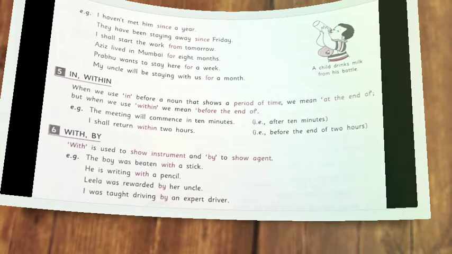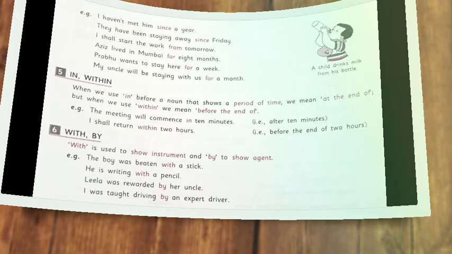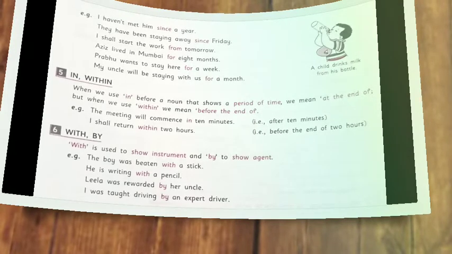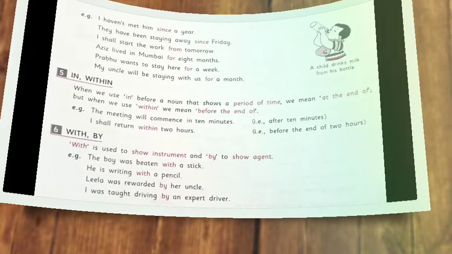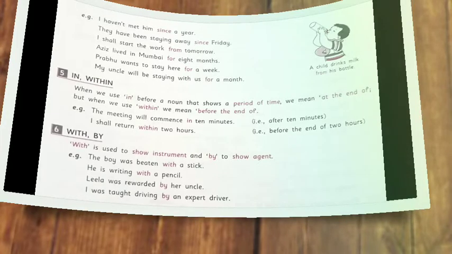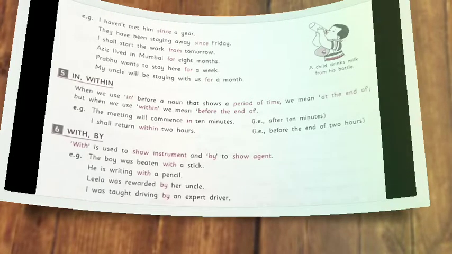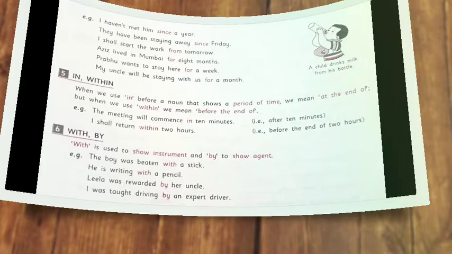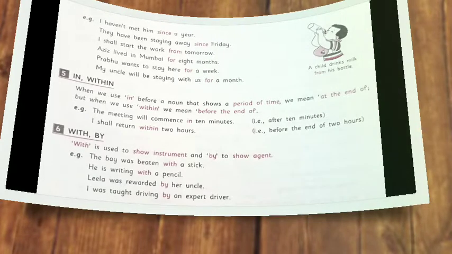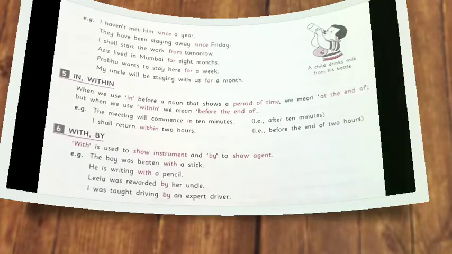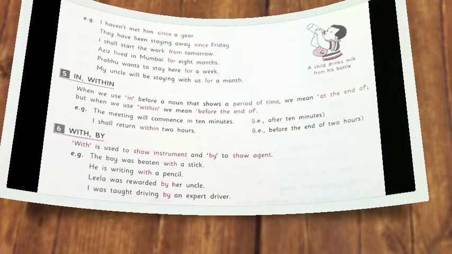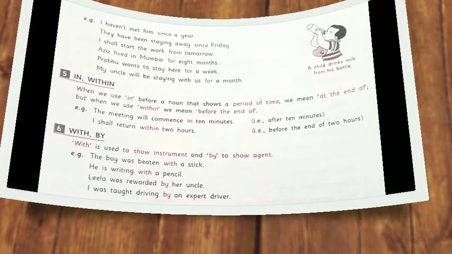We shall now see with and by. Let's see the examples. The boy was beaten with a stick. Leela was rewarded by her uncle.